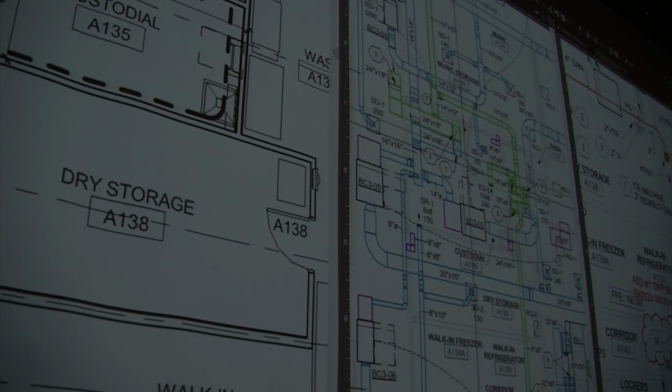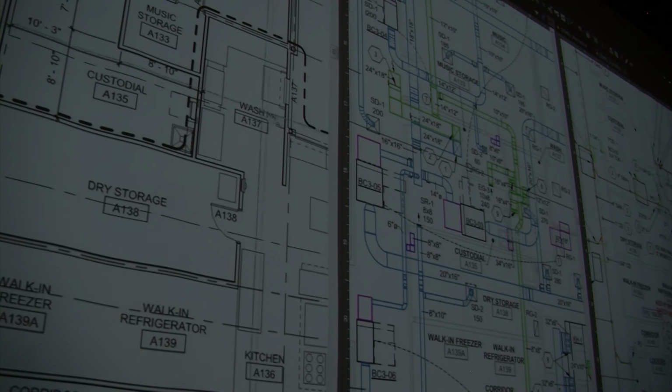So I can directly see what's going on here, here, and here, and they're all related. Time saver. Huge time saver.